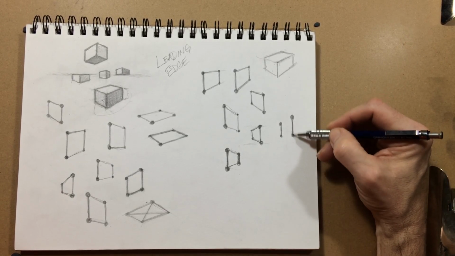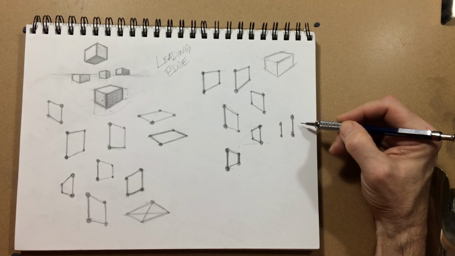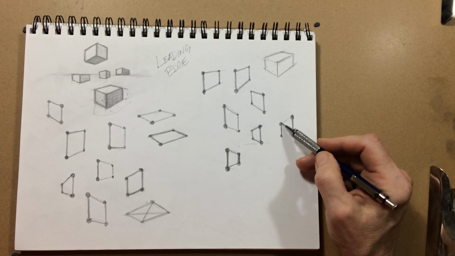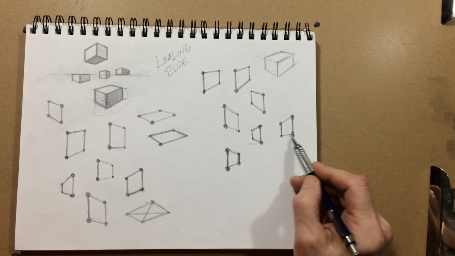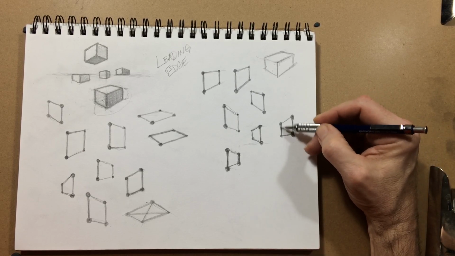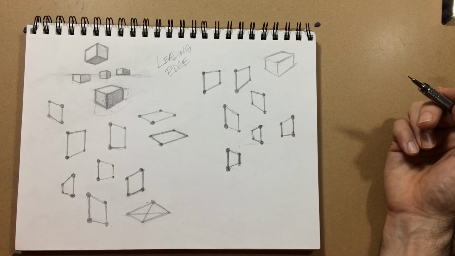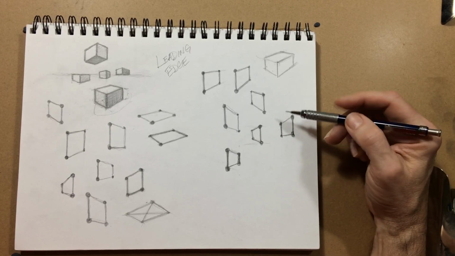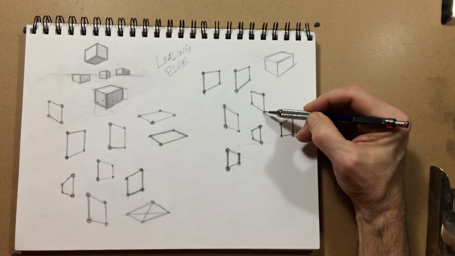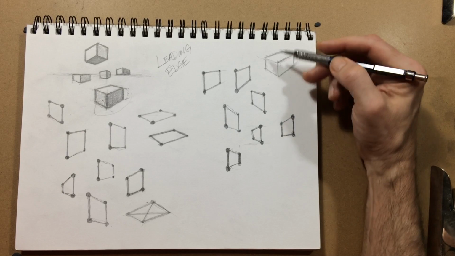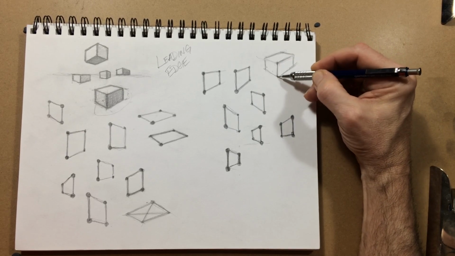And then I want to make sure that whichever one is longer, I indicate with big old endpoints. And the one that's shorter and farther away has smaller endpoints. So just getting comfortable with that and just connecting those is really kind of helpful.